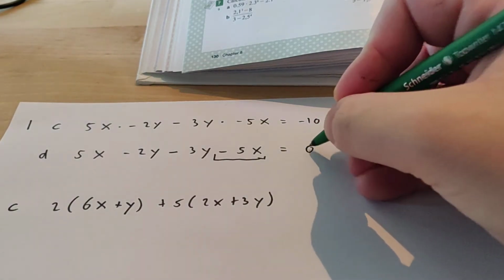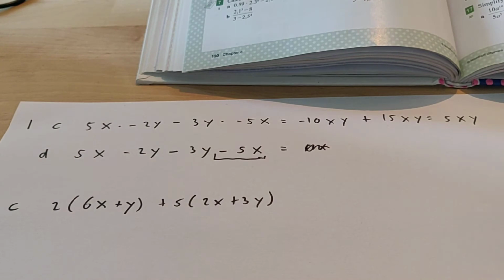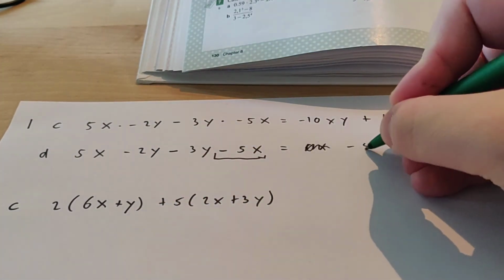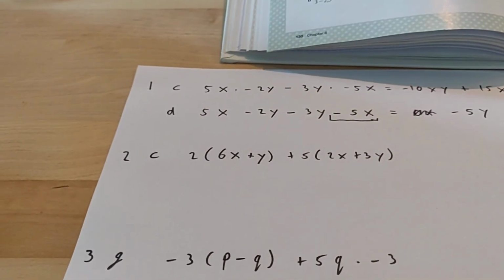So you can write down 0x if you'd like, but you don't have to. So I'm not going to write it down. And then we have minus 2y minus 3y, so that's going to be minus 5y. And that's the answer then. The answer is minus 5y. Moving on to exercise 2c.